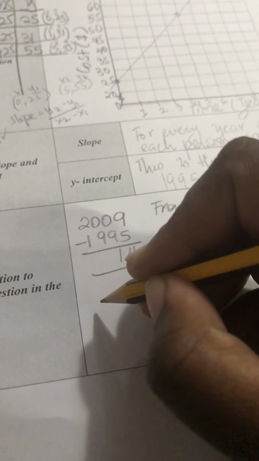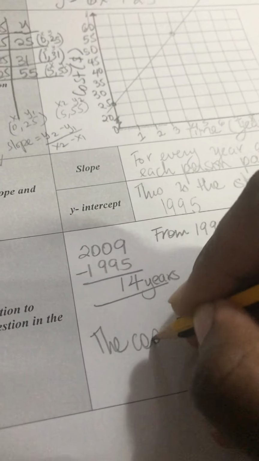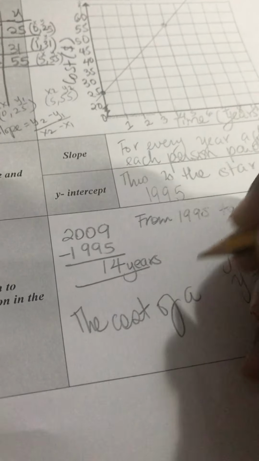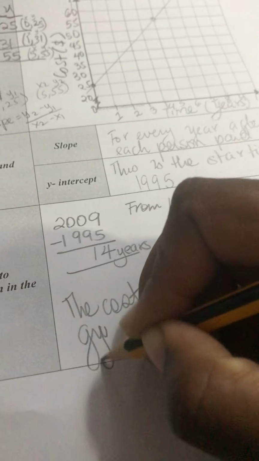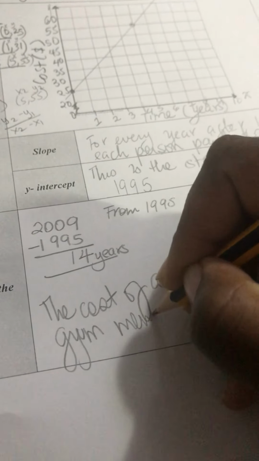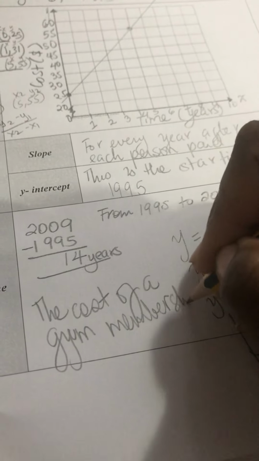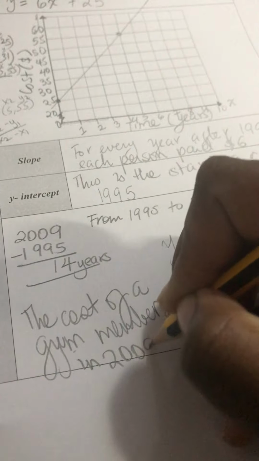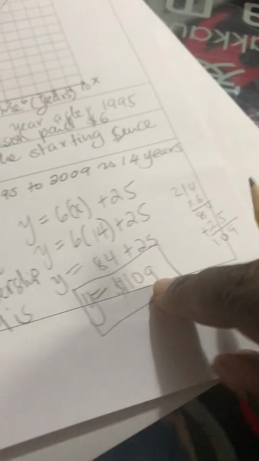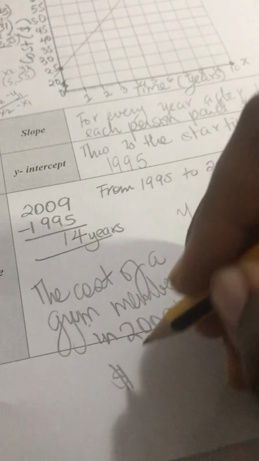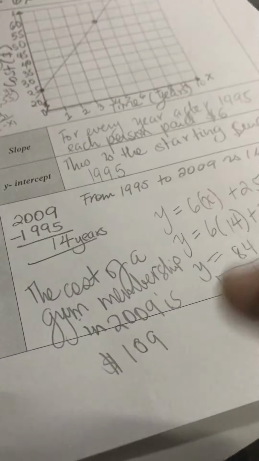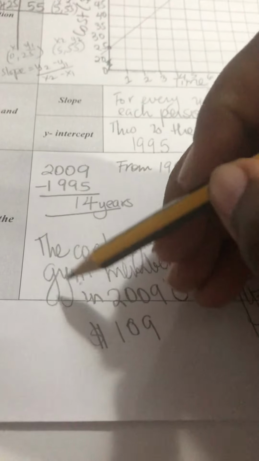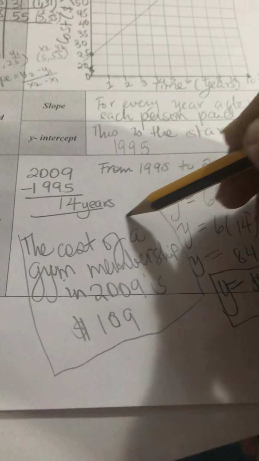Then I write the cost of a gym membership in 2009 is $109. There is your answer in a sentence.